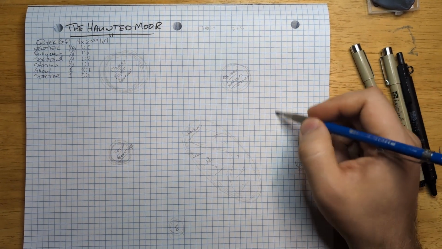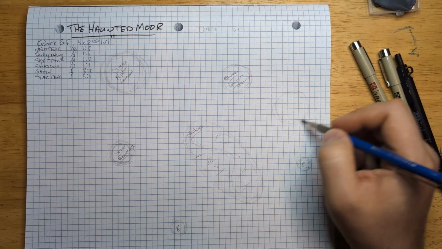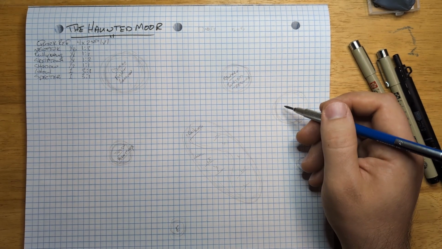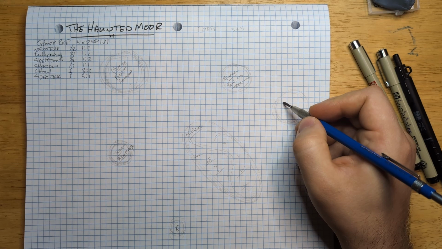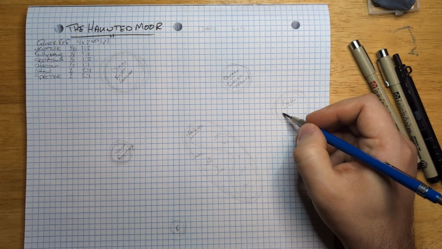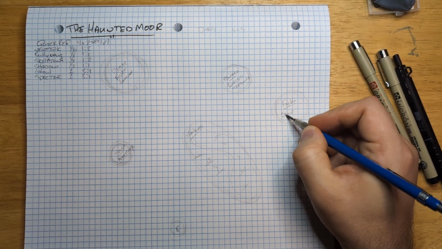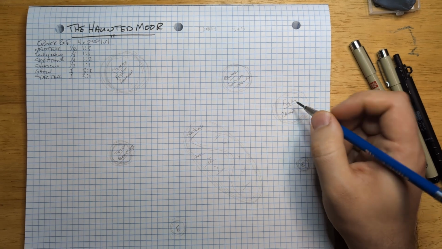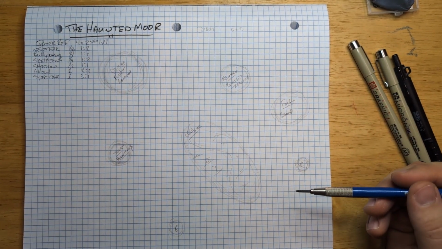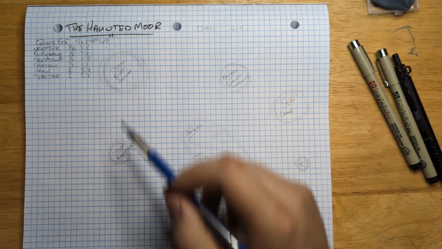Let's put, when in doubt, a fight can be fun. A fight is easy, especially when you're in a push, on a time crunch, right? So we can say another fight. And this is a camp of some enemy living out on the moors, maybe hunting for the same thing. Okay, so that gives us our 1, 2, 3, 4, 5 rooms.